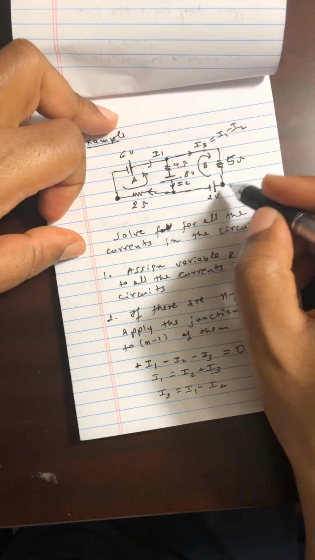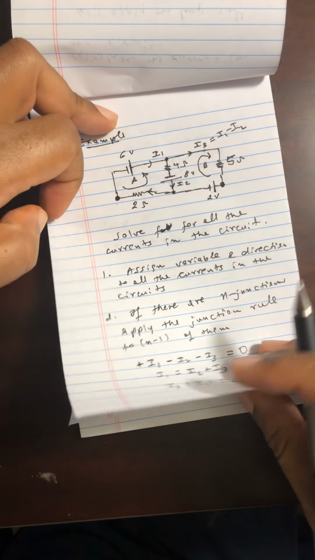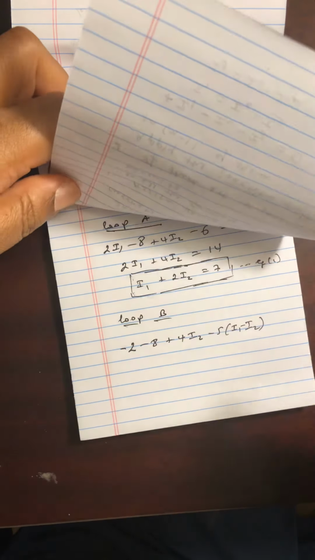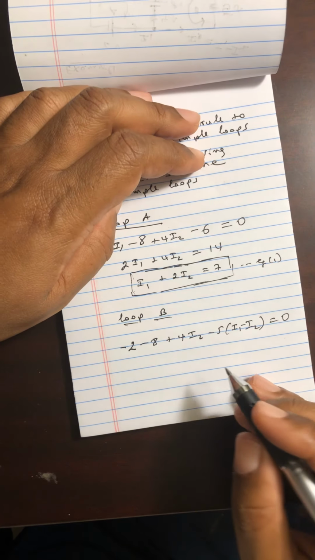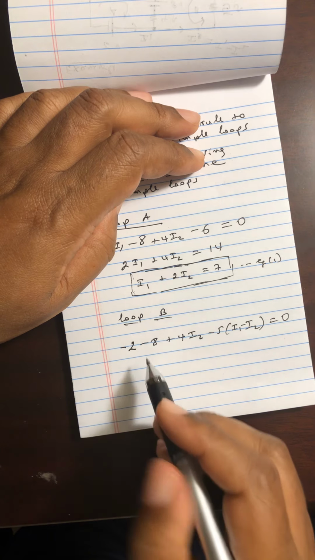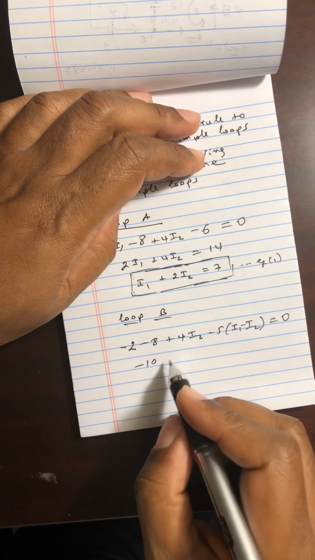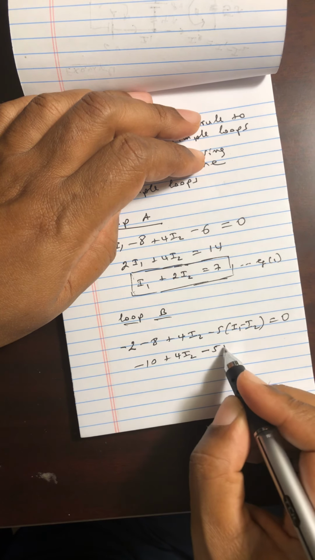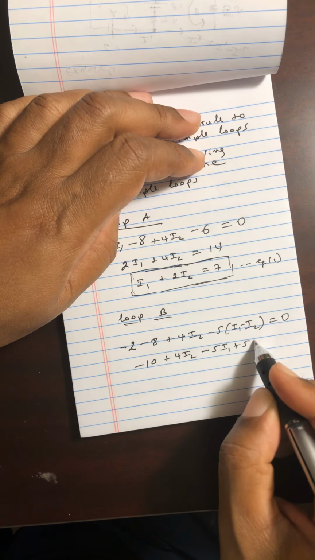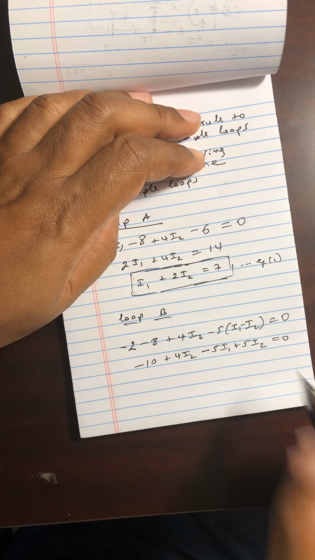Now I'm back at where I started, and I add up all the potential differences to 0. So that's my equation. Let's simplify this equation. We've got minus 10 plus 4i2 minus 5i1 plus 5i2 equals 0.